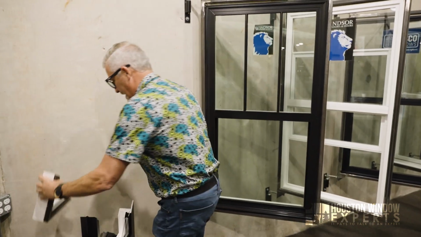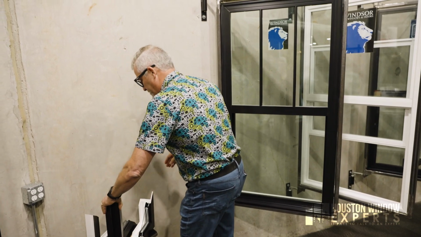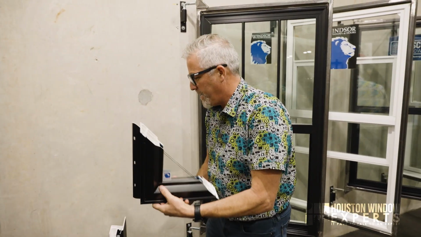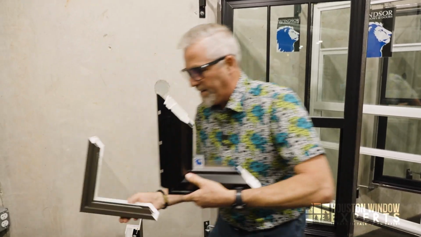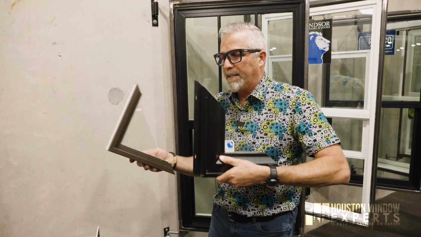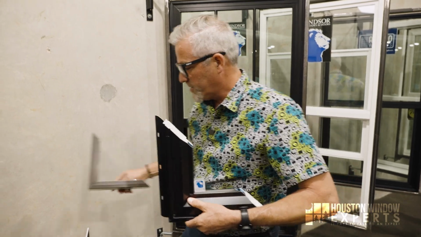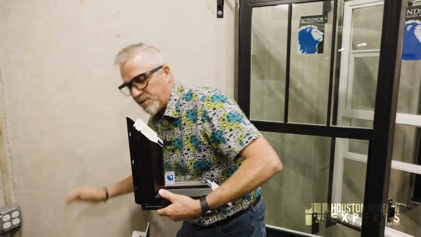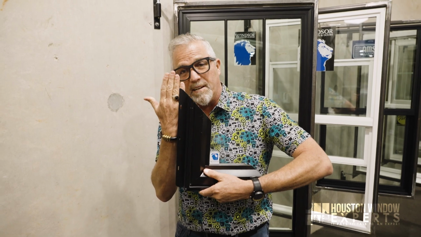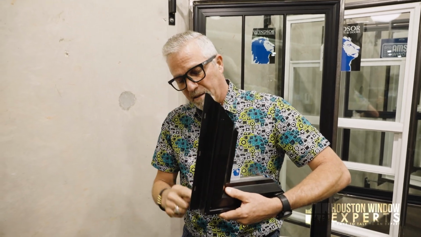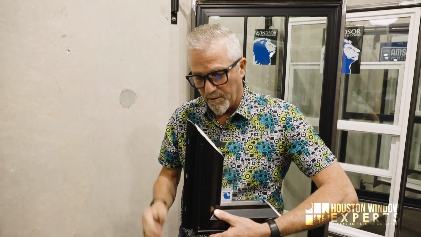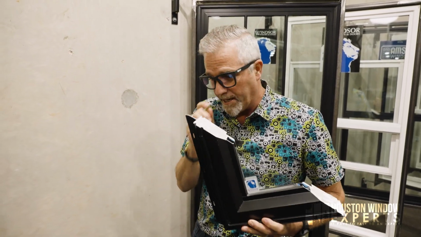Then the other option you have, if you're doing, say, a new construction project, is almost identical to this window. See how they're almost identical? But this still has the nailing fin on it. So in a new construction environment, this is going to go up against your studs, your 2x4s, when they're building your house. And it's gonna have caulking around the back of it. It's gonna have nails coming through here, or screws, and then it's gonna have a flashing tape over it. So this is nailing fin application.